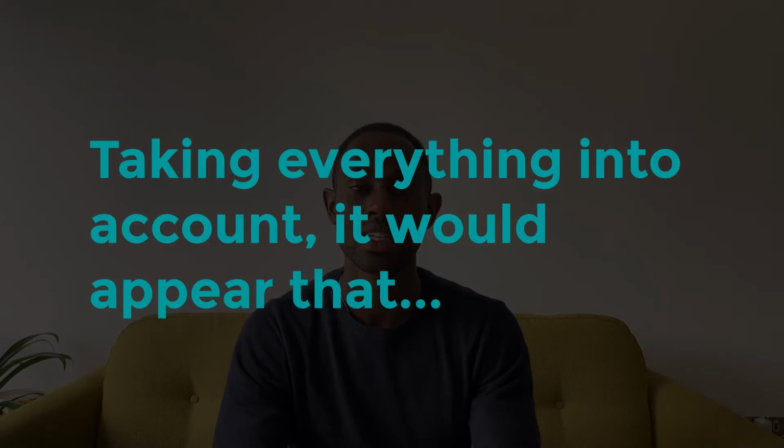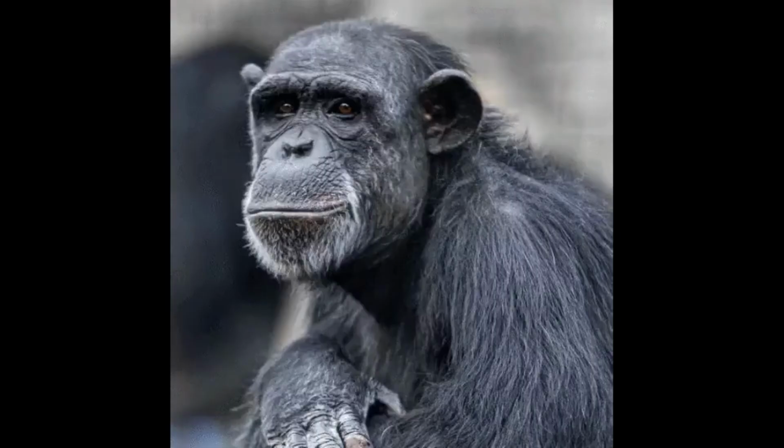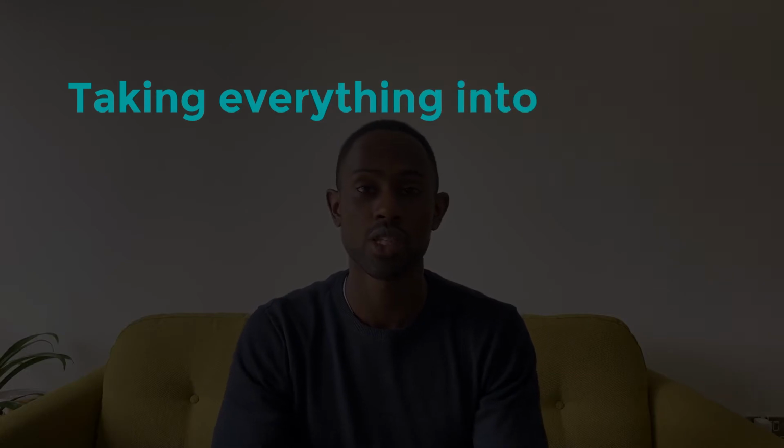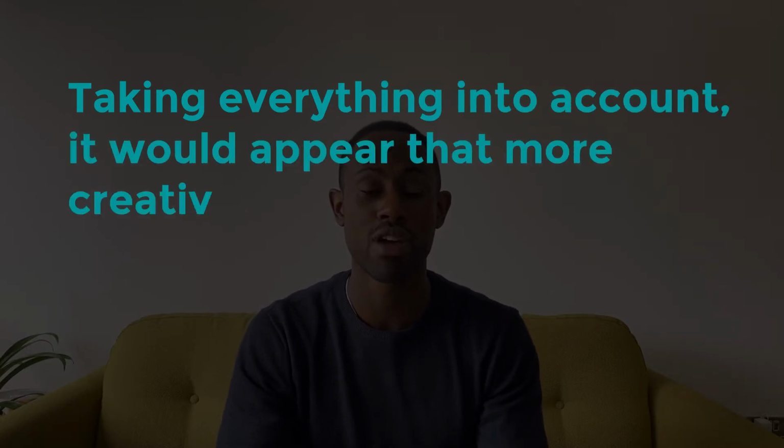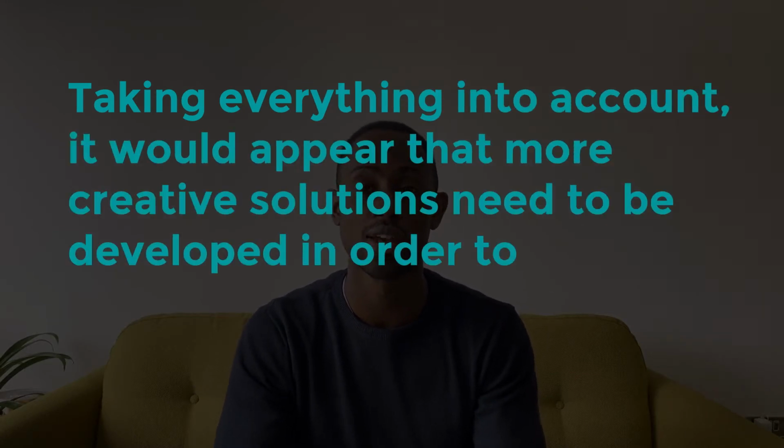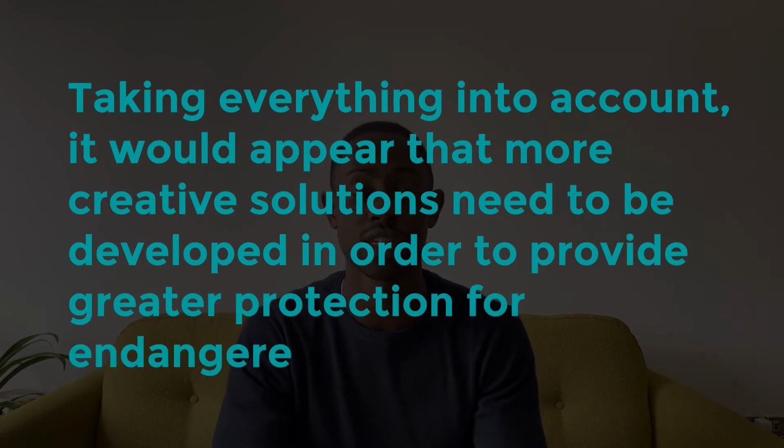2. When you want to demonstrate that you've considered the whole situation, a useful phrase to use is, taking everything into account, it would appear that. Here's how you might use it in an essay which speaks about animal conservation. Taking everything into account, it would appear that more creative solutions need to be developed in order to provide greater protection for endangered animals.